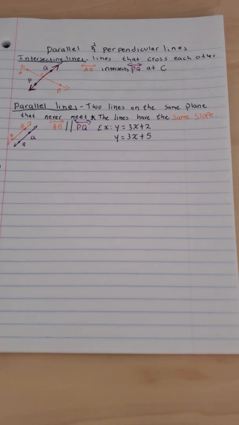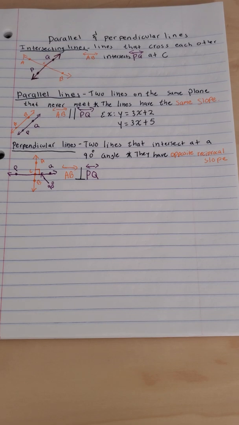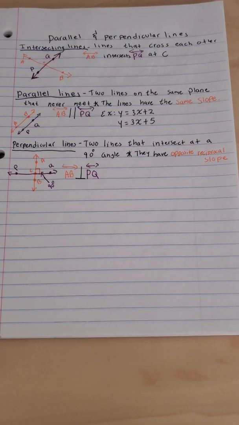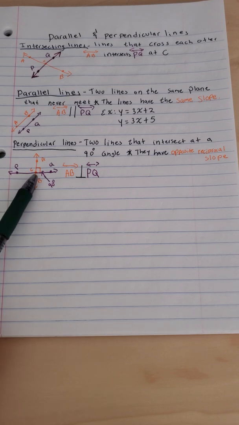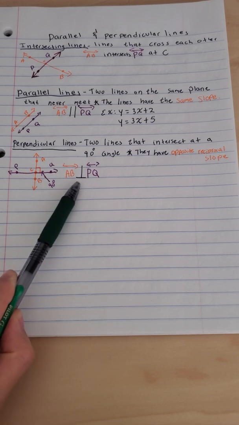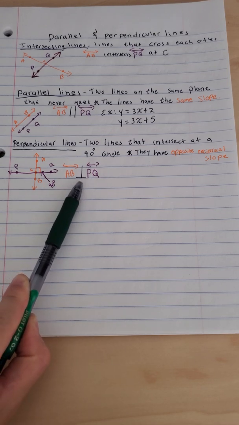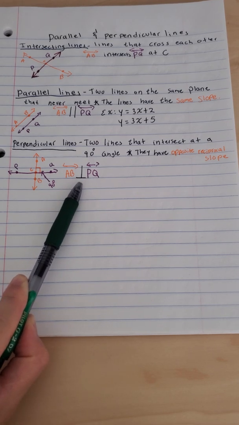Next, we're going to talk about perpendicular lines. Perpendicular lines are a special type of intersection where they intersect at a 90-degree angle. They have opposite reciprocal slopes, and we'll talk about that in a second. Here in the picture we can see the purple line PQ and the orange line AB, and that little box next to the point where they intersect, C, tells us it's a 90-degree angle. The symbol that we use looks kind of like an upside down T, and that means that line AB and line PQ are perpendicular.